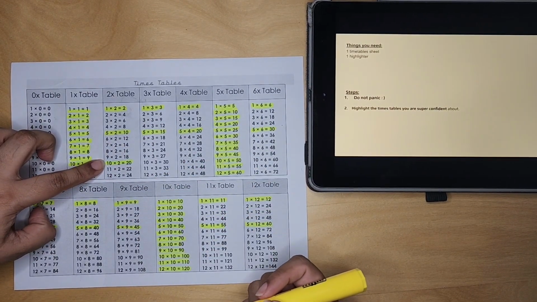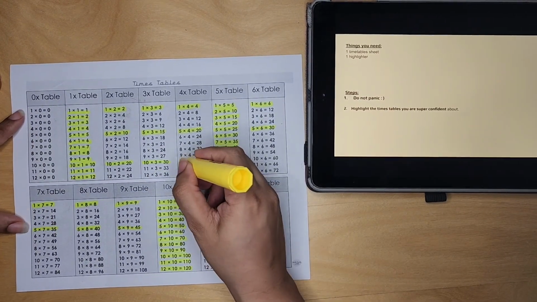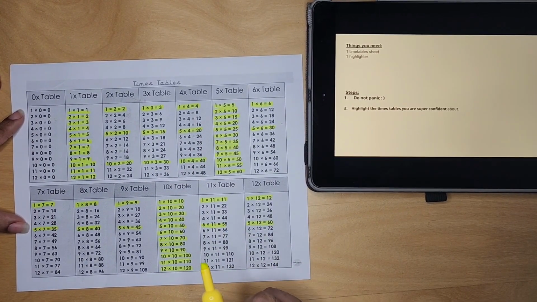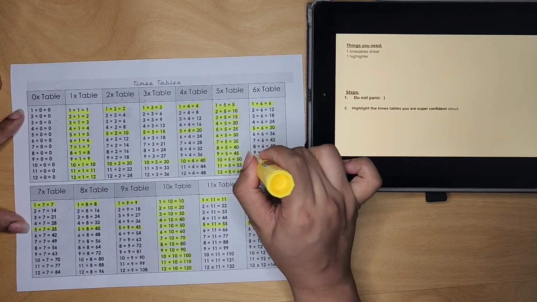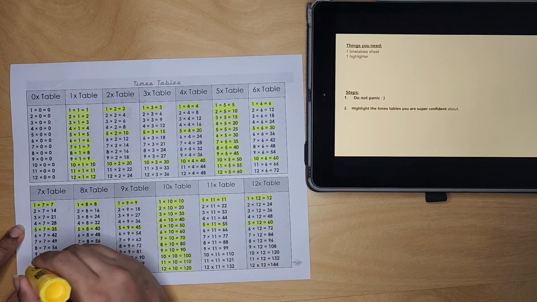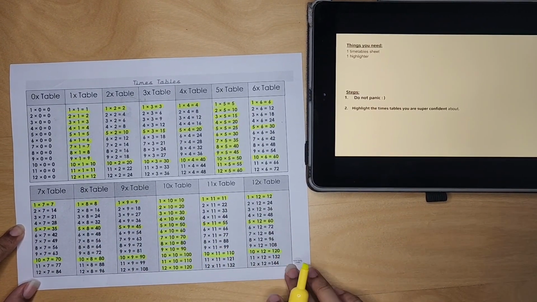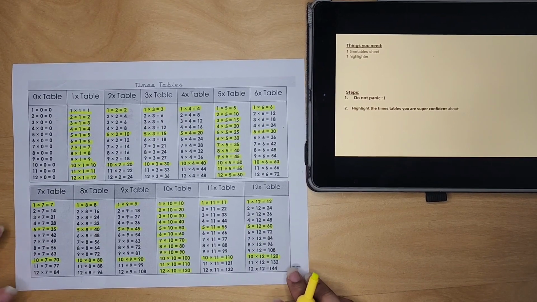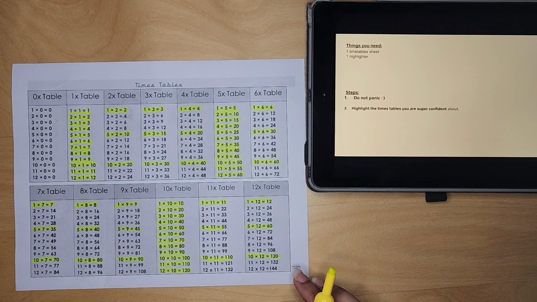Interesting. 3 times 10, also know 10 times 3. 4 times 10, also know 10 times 4. Oh, I already know 10 times 5. I'm so super smart, isn't it? 10 times 6, 10 times 7, 10 times 8, 10 times 9, 10 times 10, 10 times 11, 10 times 12. Whoa. I just thought I knew 3 columns, but see how much I actually know.